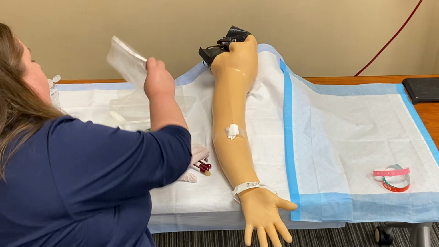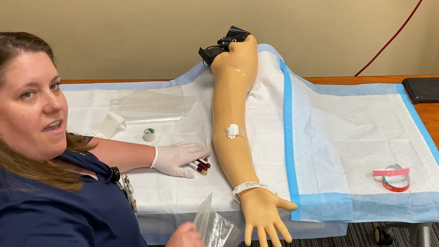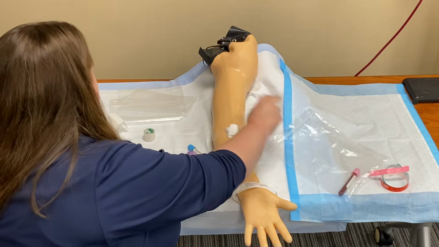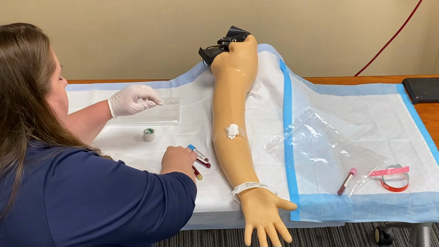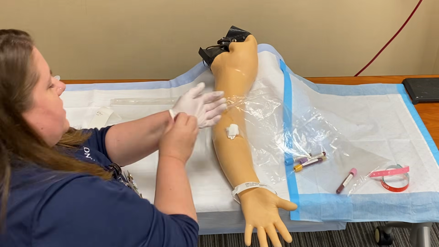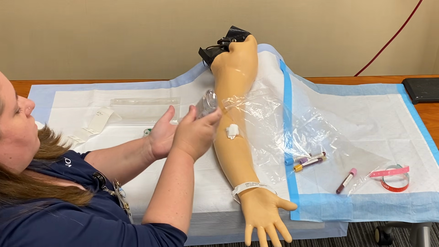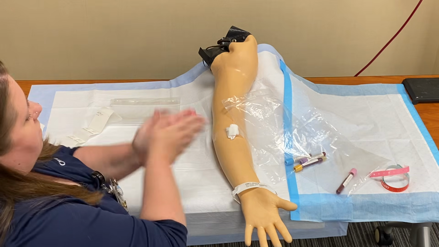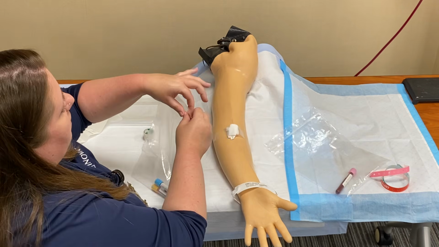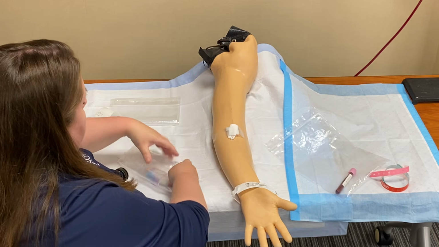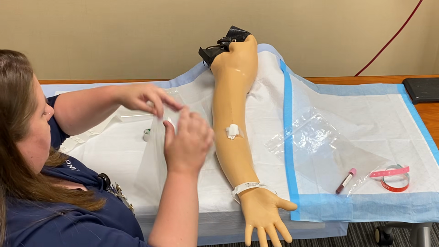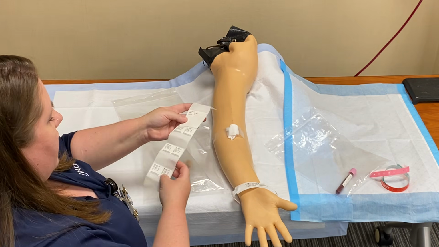I'm then going to grab a bag, and I'm at Fairfax, so I'm going to put my pink tube in one bag. I'm going to grab another bag to put my other tubes in. Take off my glove, wash my hands. I'm going to seal up these bags, roll it up, put it inside a second bag, and then I want to make sure that my extra labels go with it.